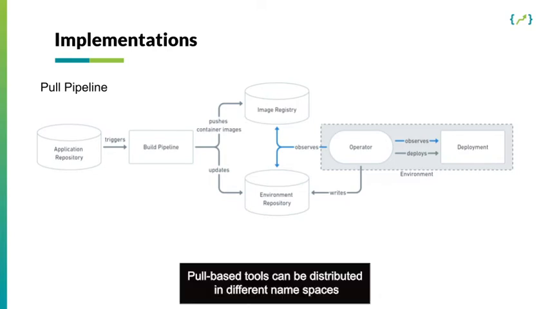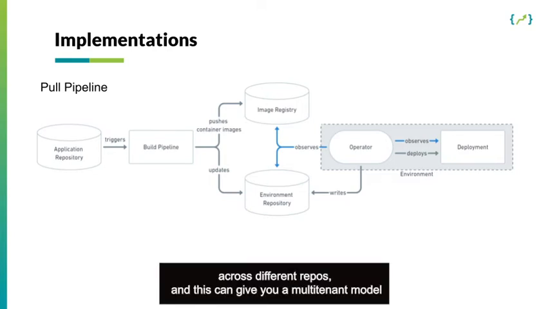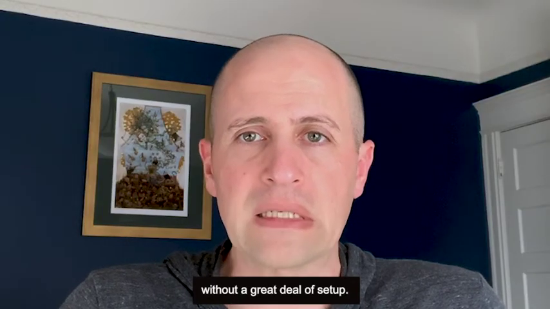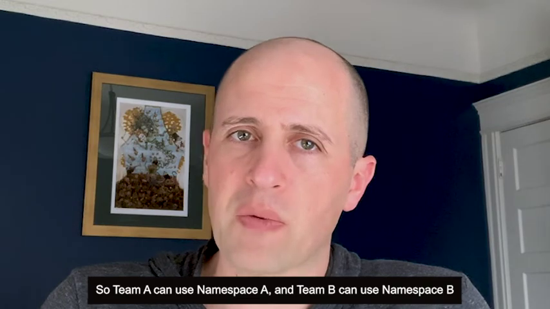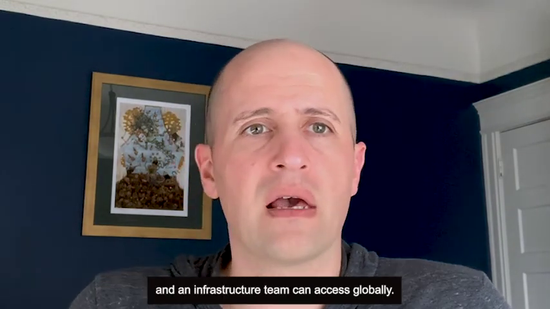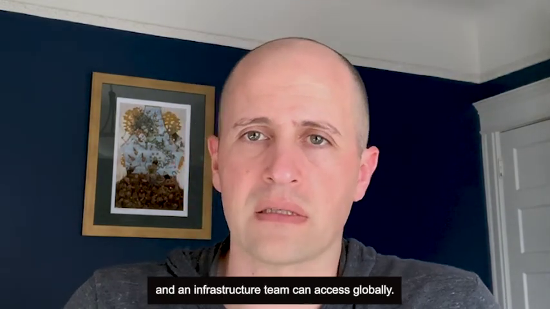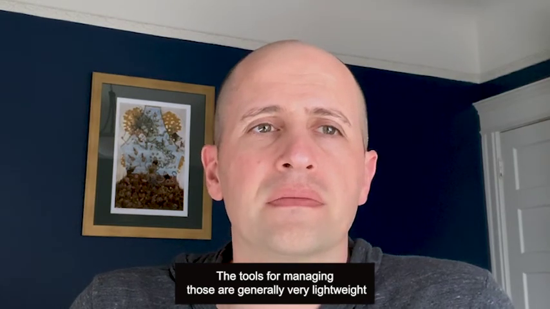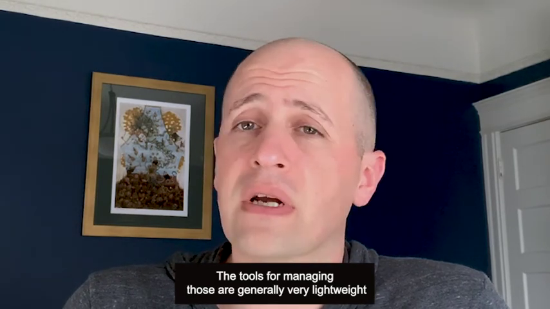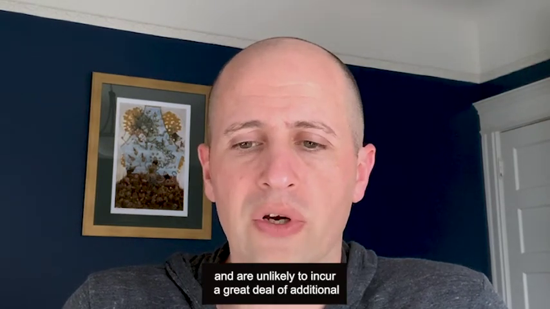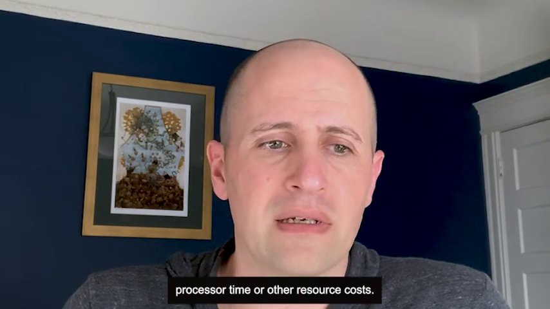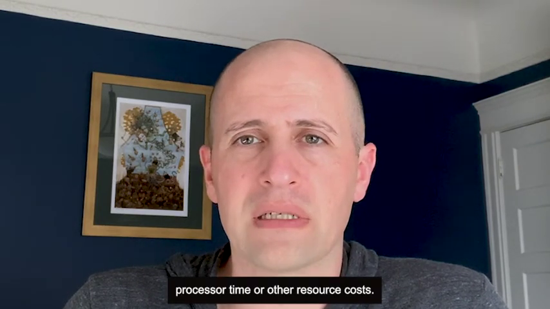Pull-based tools can be distributed in different namespaces across different repos, and this can give you a multi-tenant model without a great deal of setup. So team A can use namespace A, team B can use namespace B, and an infrastructure team can access globally. The tools for managing this are generally very lightweight and are unlikely to incur a great deal of additional processor time or other sort of resource costs.